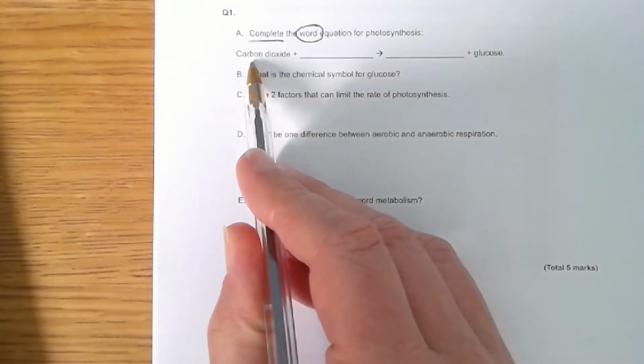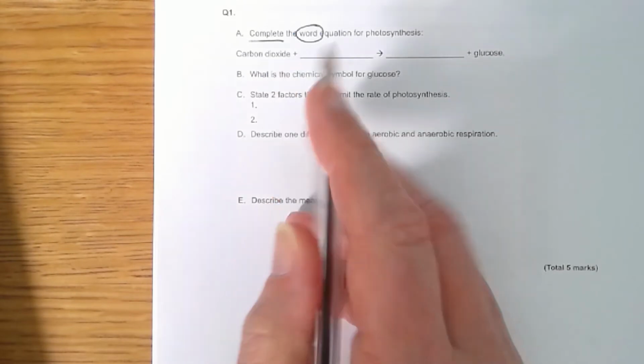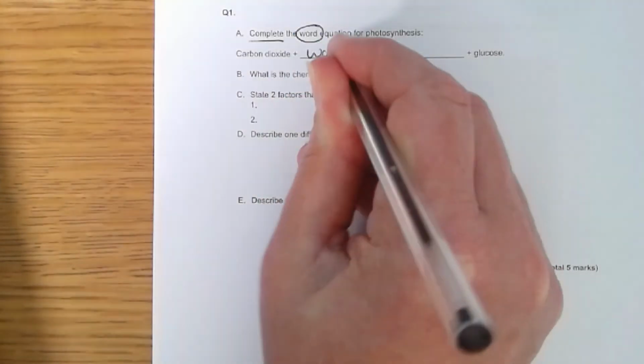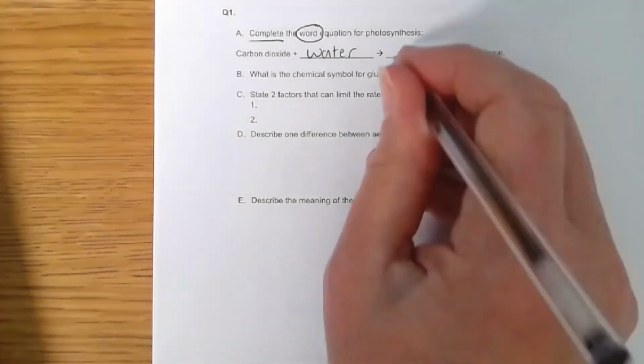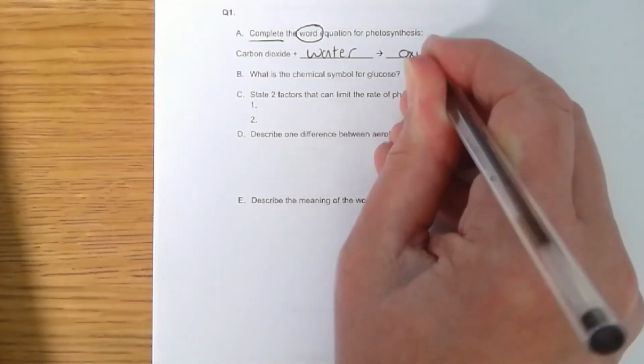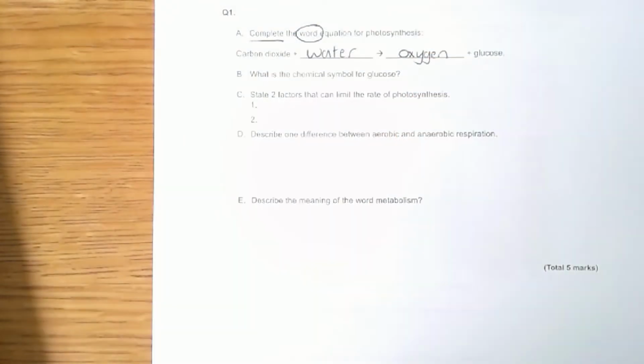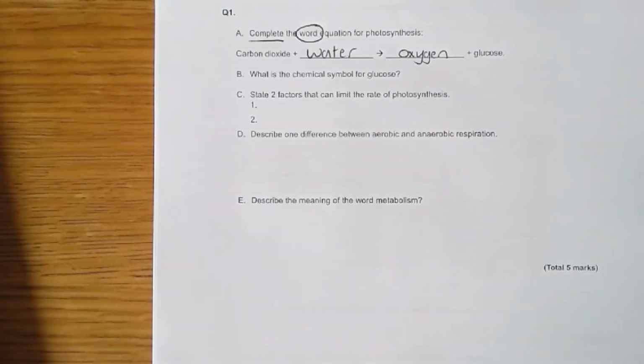Photosynthesis takes in carbon dioxide from the air and water from the roots of the plant. It transfers those chemicals into oxygen and glucose. Oxygen it releases into the atmosphere, and glucose has many different uses within the plant.